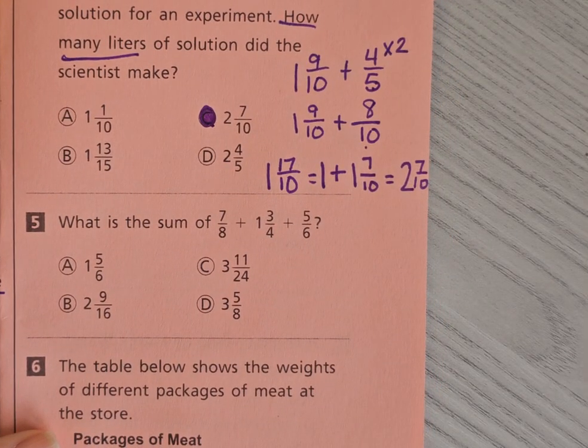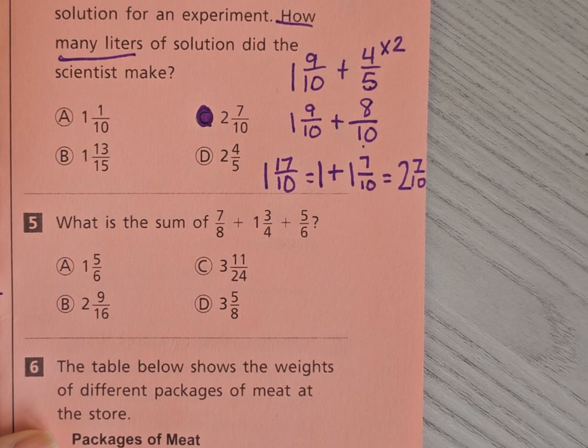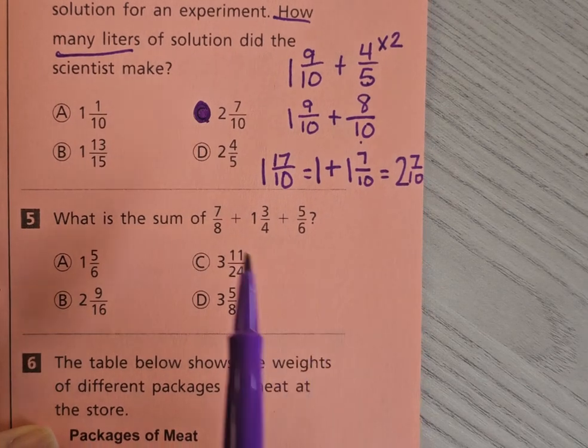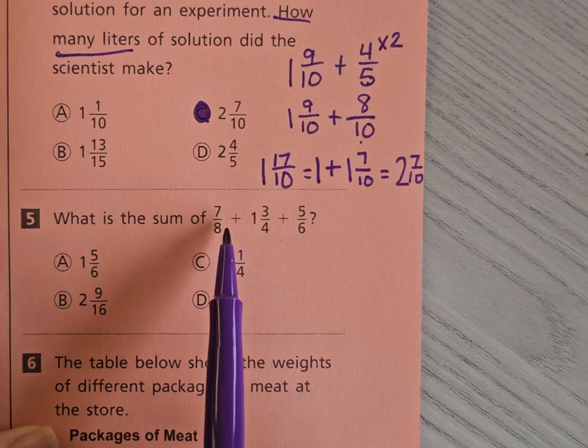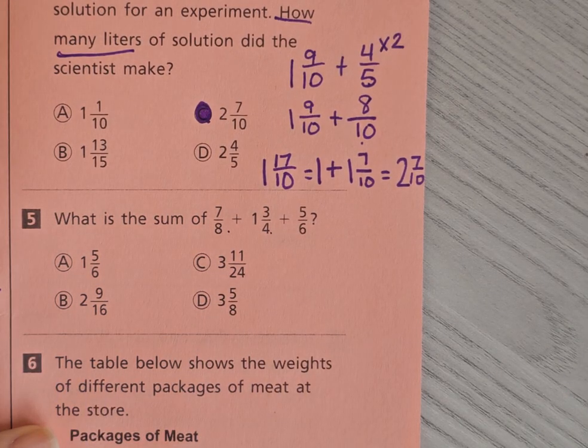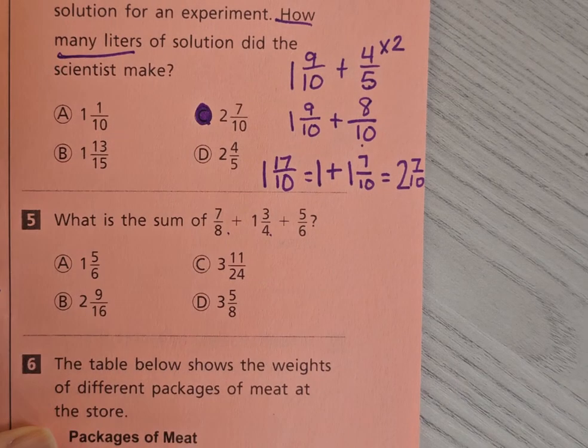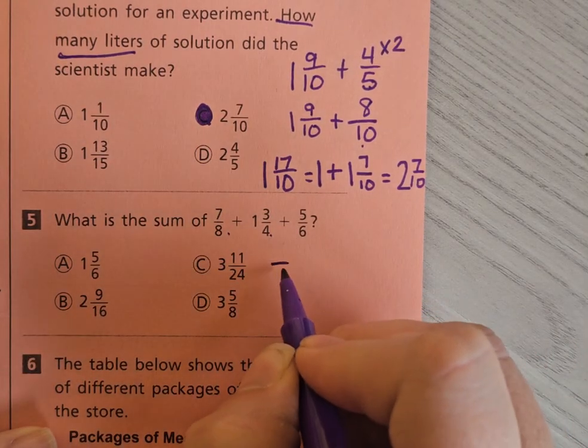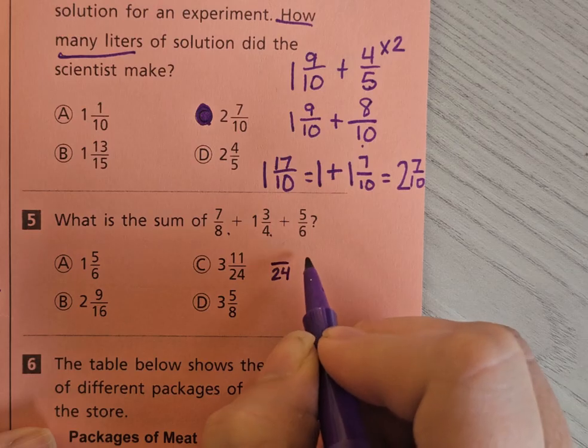Okay, number 5 says, what is the sum of 7/8 plus 1 3/4 and 5/6? Okay, so first thing we have to do is figure out, because all my denominators are different, what's a number they all three go into. So if you need to pause and look at your chart to figure that out. Hopefully you got 24.